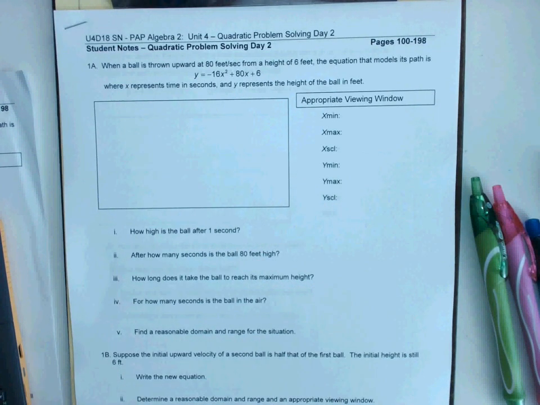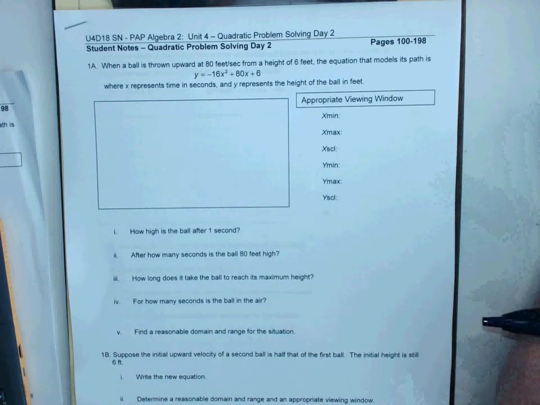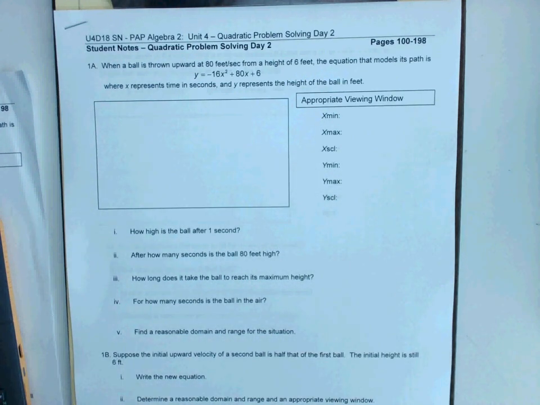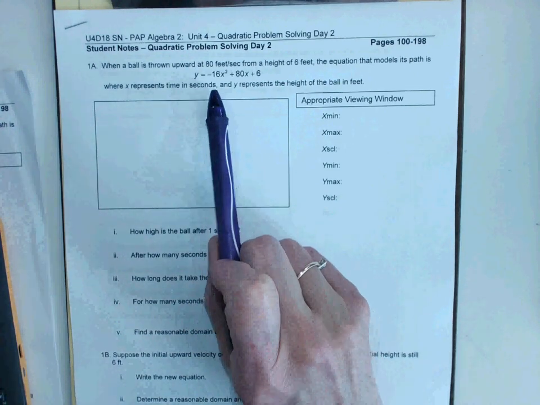Hello, welcome to Quadratic Problem Solving Day 2. We're going to really concentrate on solving quadratics using our calculator. And you can see the first problem is quadratic.